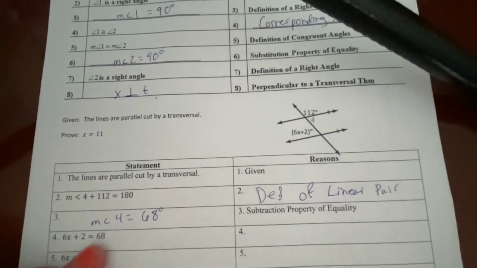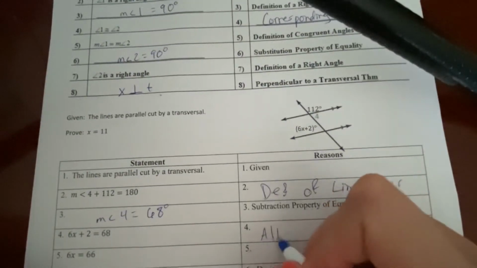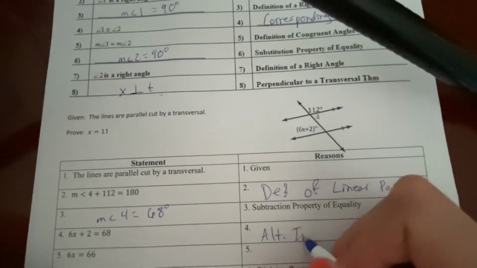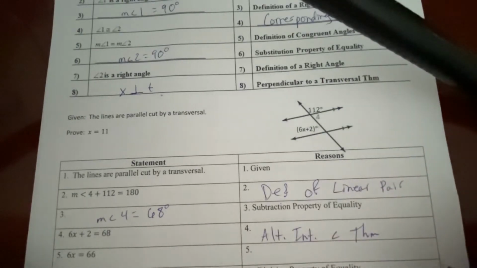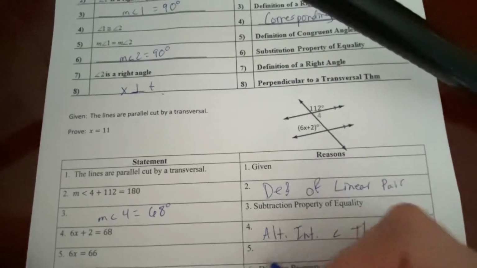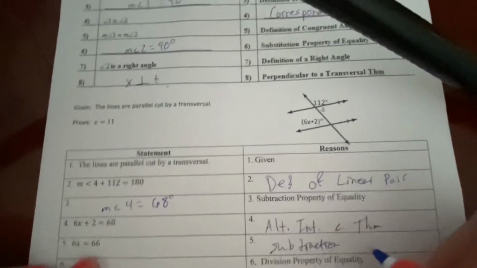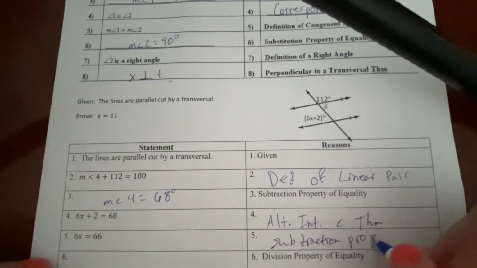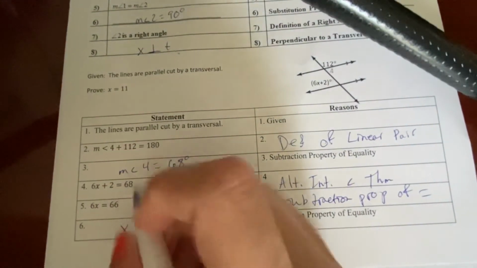Oh, that would be by the alternate interior angle theorem. I would say and substitution, but there we go. So then we'll subtract, the subtraction property. And then the last one is always going to be what you're trying to prove.